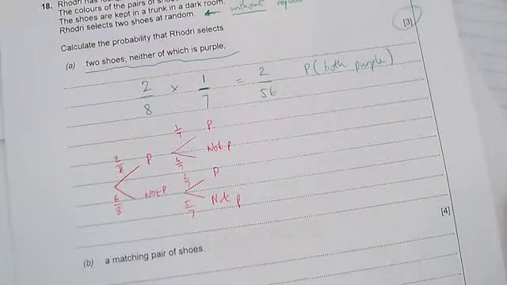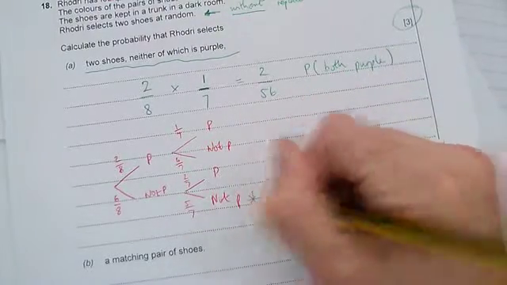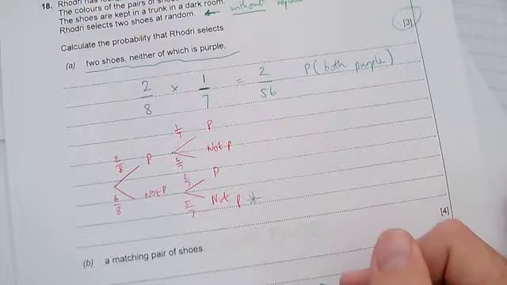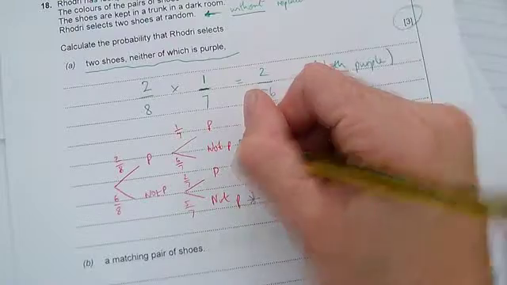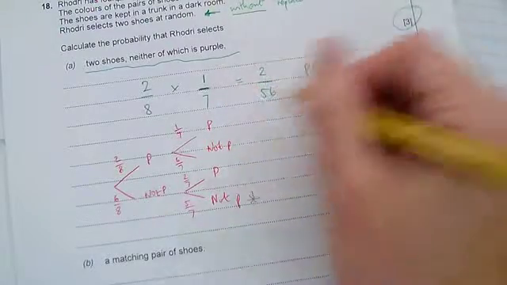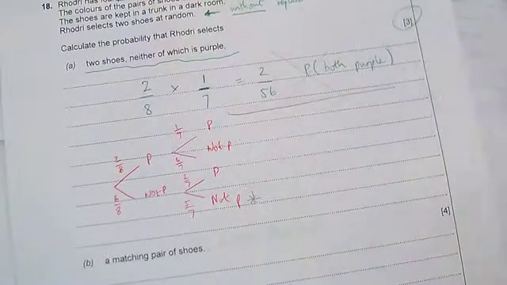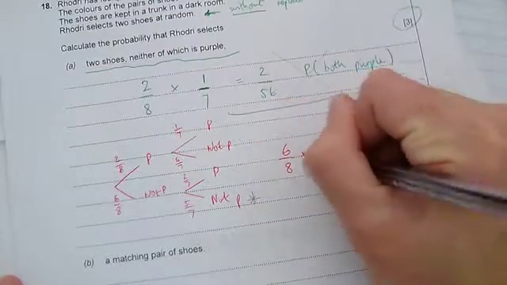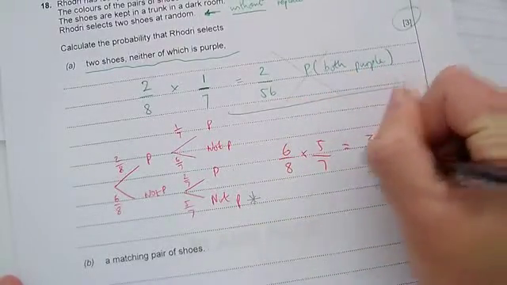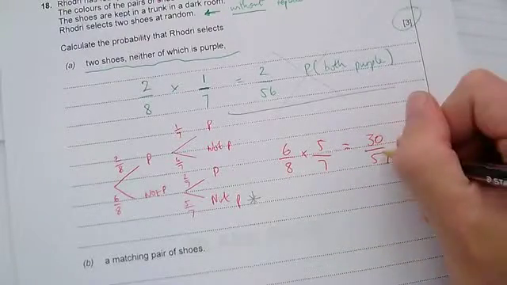Which ones am I interested in out of these branches? It says neither of which are purple. So neither of which are purple is just that one there, isn't it? Agreed? Yeah. This one here, he did get the one that's purple. This one here, he did get the one that was purple. This one here, both of them were purple. So actually, I've realised I misread the question, and that was irrelevant, okay? So sorry, that's my fault. So neither of which are purple would be 6 over 8 multiplied by 5 over 7, which is 30 over 56. Do I need to cancel that down? 56. Just checking.